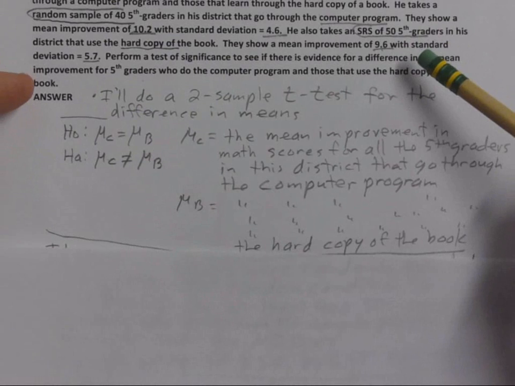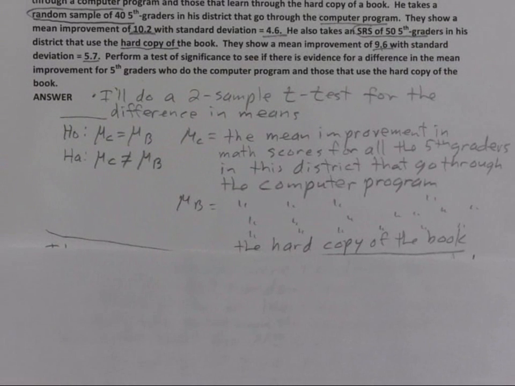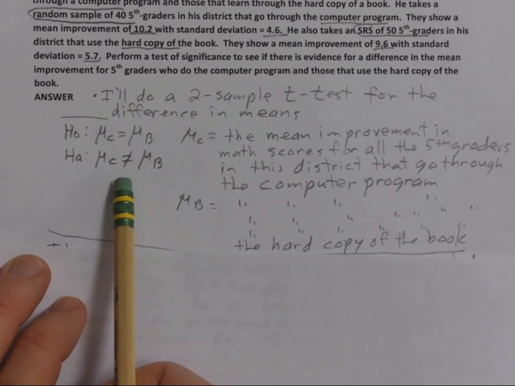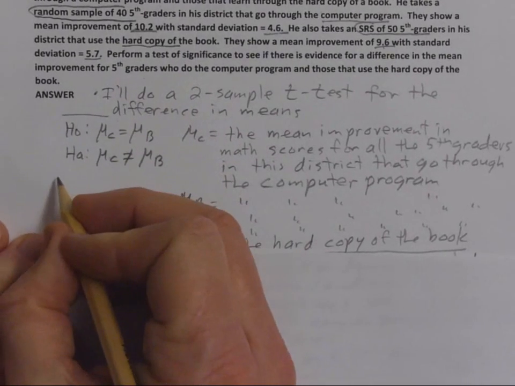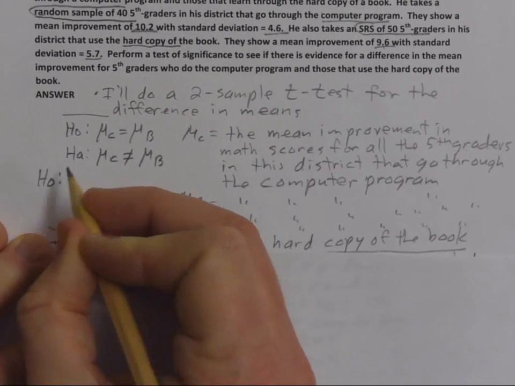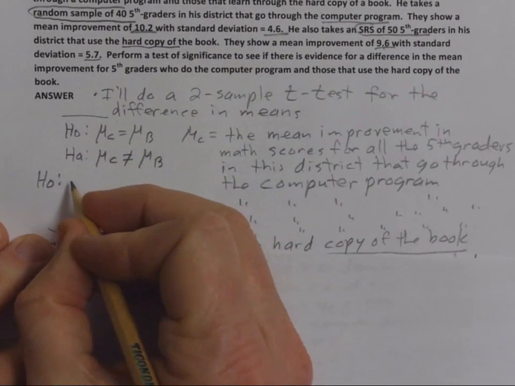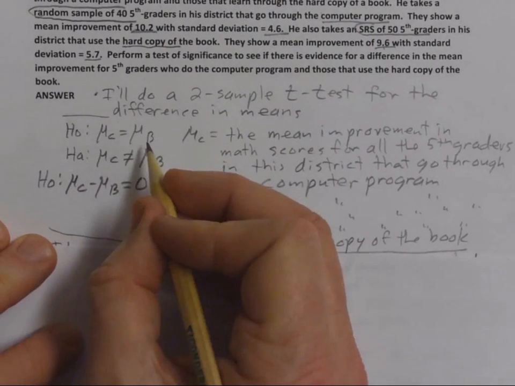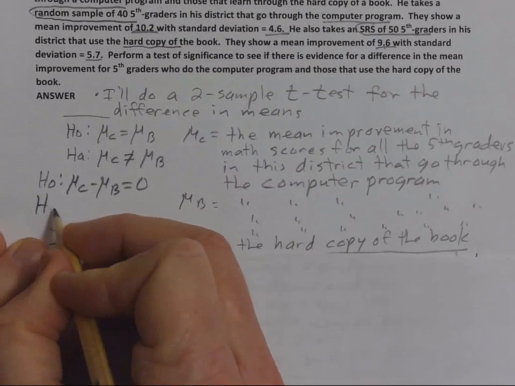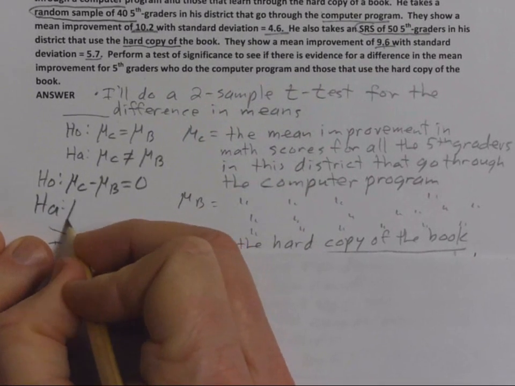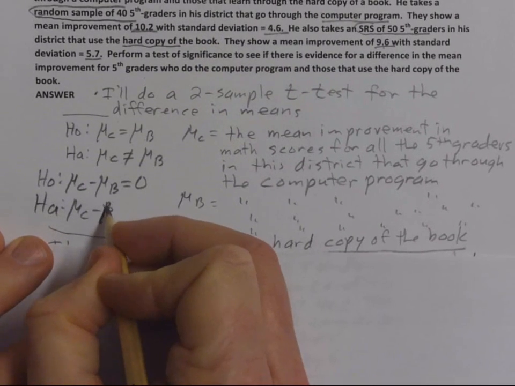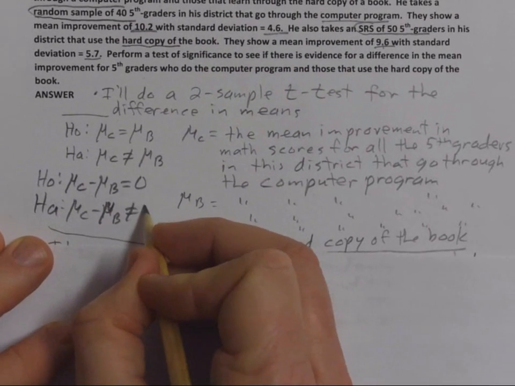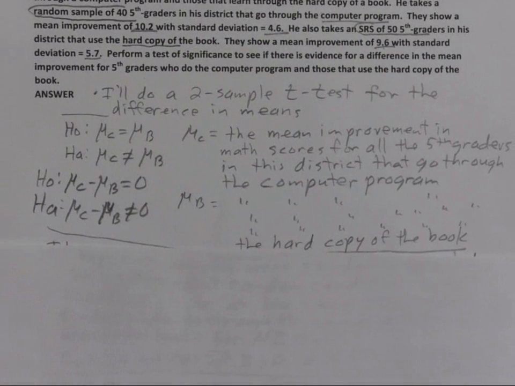Nowhere up here does it say we suspect greater than or less than, or we think the computer would do better, or we think the book would do better. It doesn't say, so we go not equal to. This is a two-sided test. The other way of writing this, by the way, as you may recall from the section we did with the two proportion z-test, is you could just say that their difference is 0. A lot of times you'll see that in our book, just subtracting mu sub B from both sides. Then the alternative would be that mu sub C minus mu sub B is not equal to 0. And if you're not good at writing mu's, you can just write the word mu or write the word mean. So that's how you do your hypotheses.